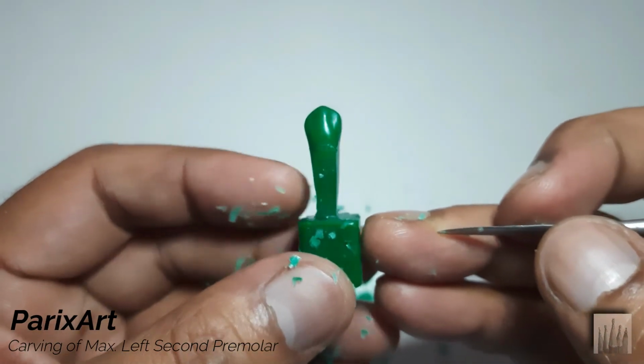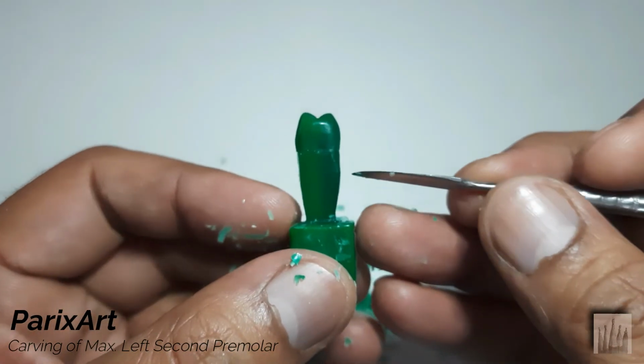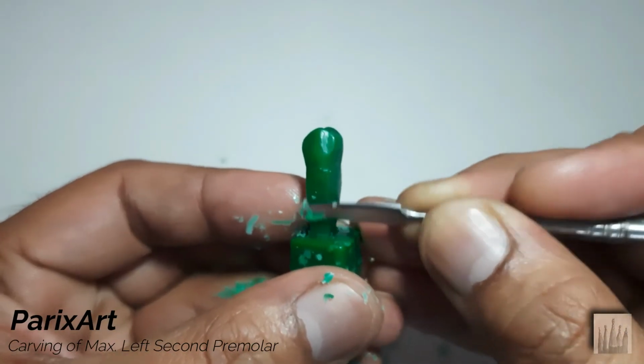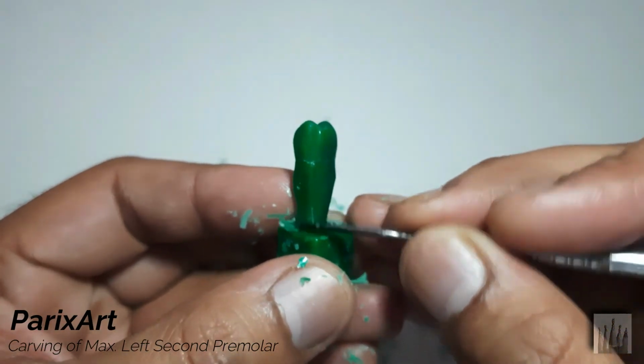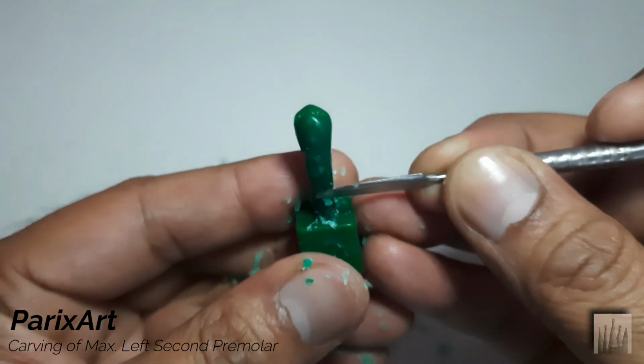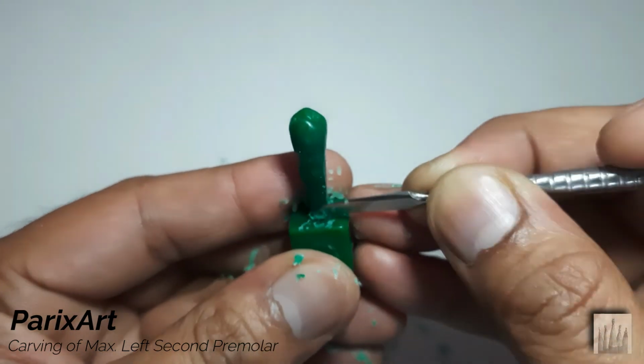Now see, little more taper on the buccal outline. And a little taper on the lingual too. Keep the base clear.